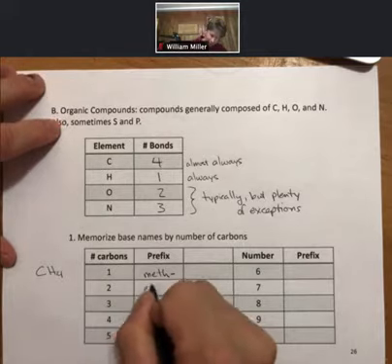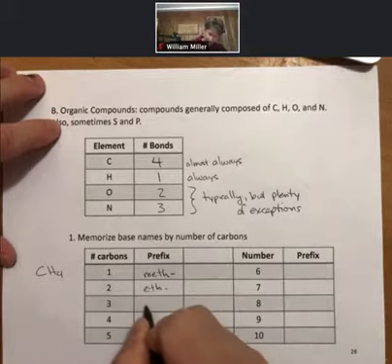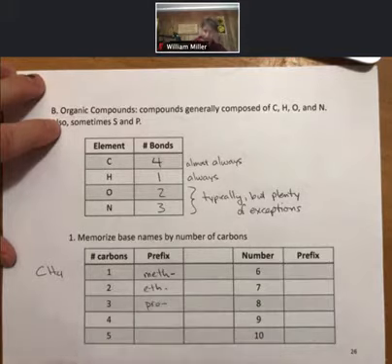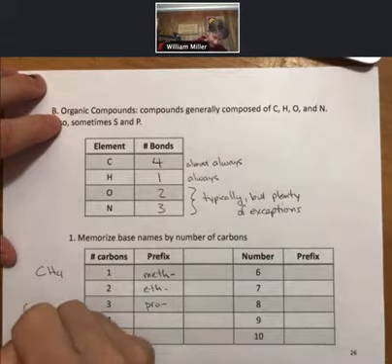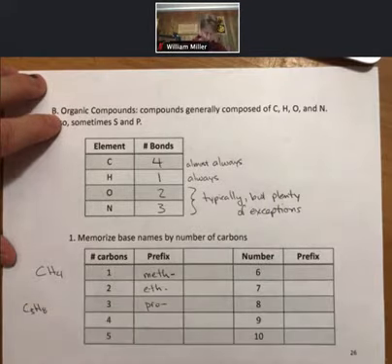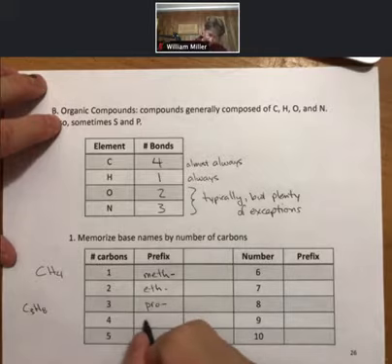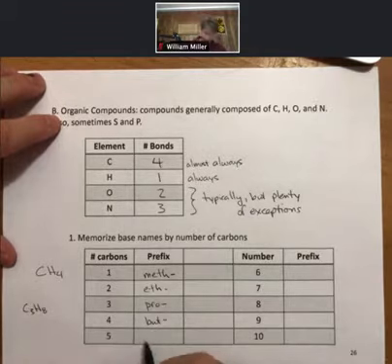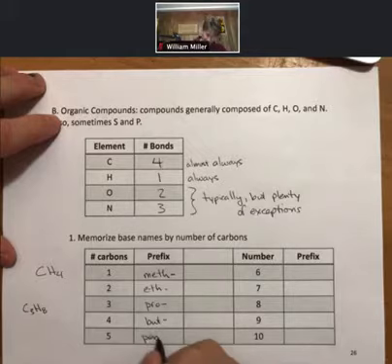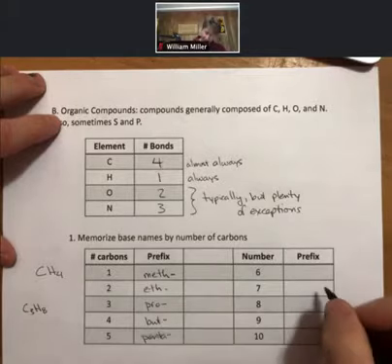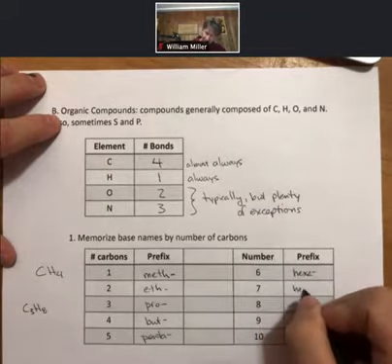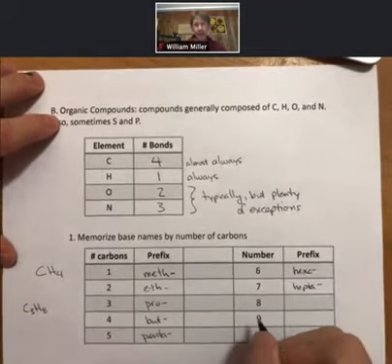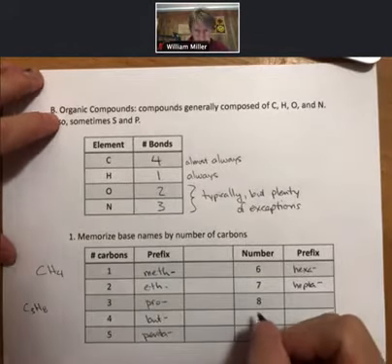2 carbons is going to be eth-. 3 carbons is going to be pro-. And we've seen propane already, which is C3H8. Then but-, as in butane for lighters. And then we get back to our regularly scheduled prefixes. 5 is penta, 6 is hexa, 7 is hepta, then octa, nona, and deca.